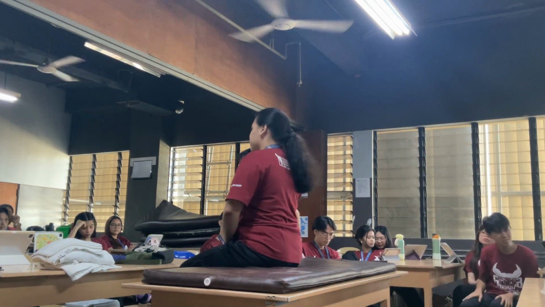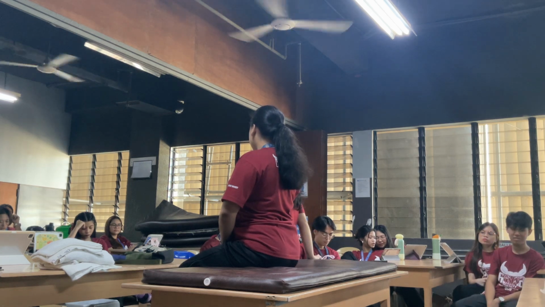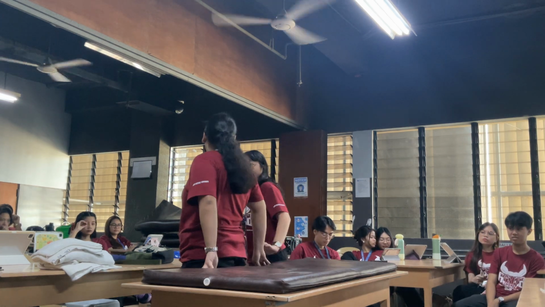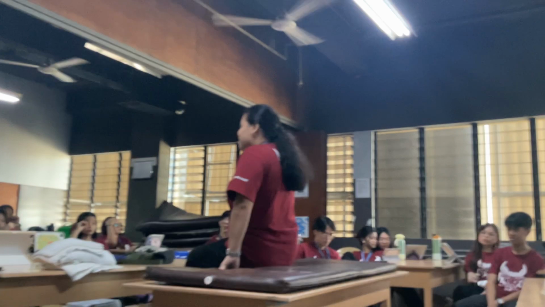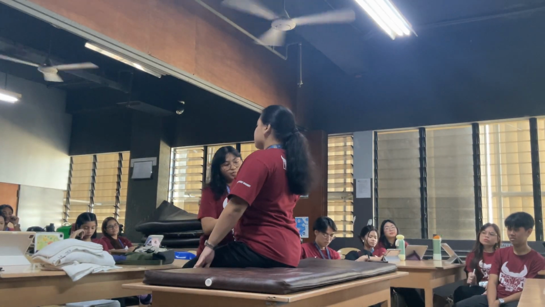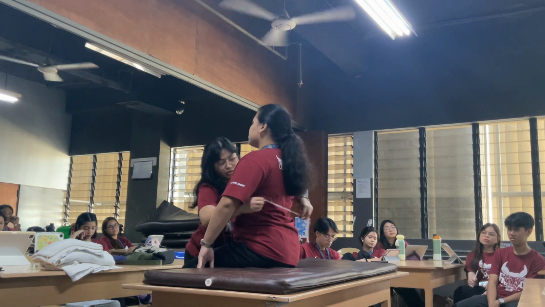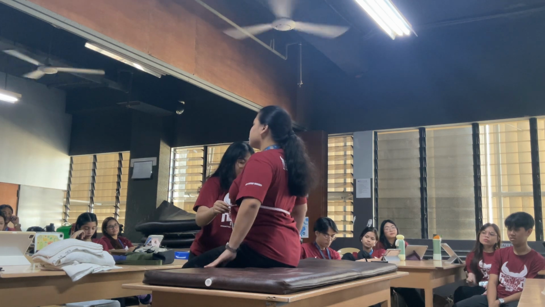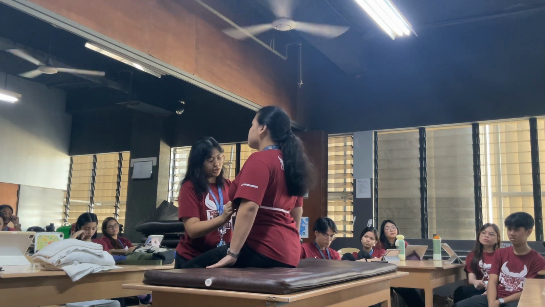The patient stabilizes themselves by putting both their arms. You put the tape measure around their chest at the level of the xiphoid process.